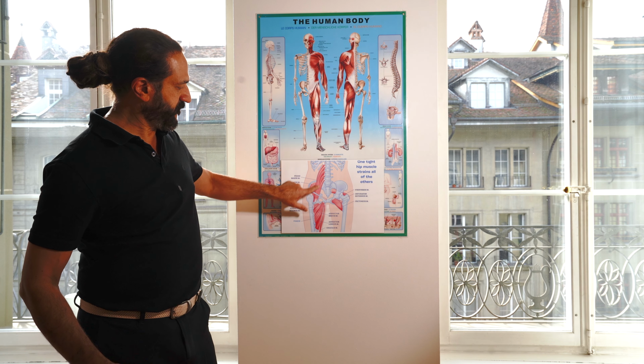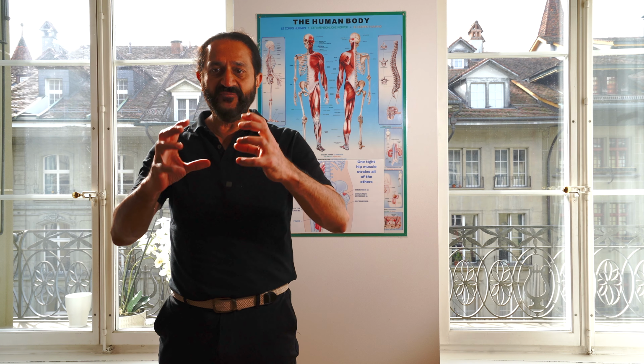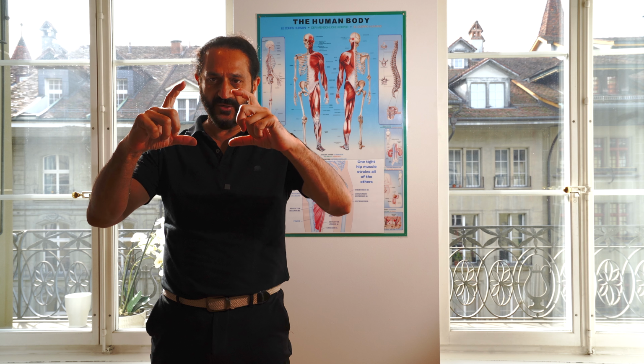These muscles are responsible for lifting the thigh towards your torso. When the glutes become inactive, your hip flexors, your iliopsoas, become tight and overactive to compensate.